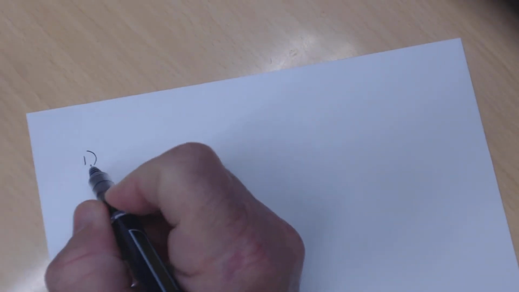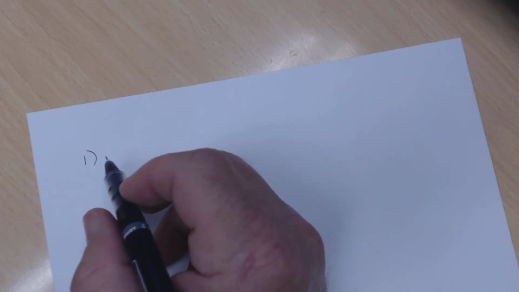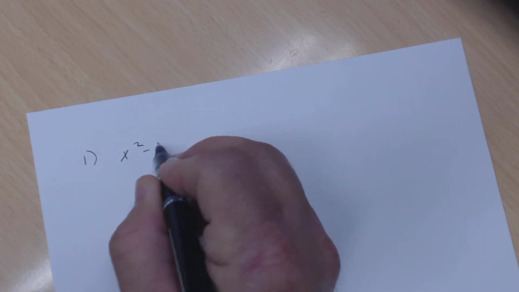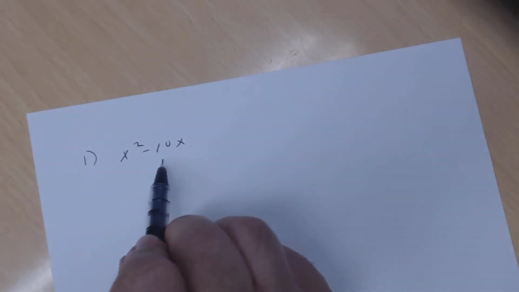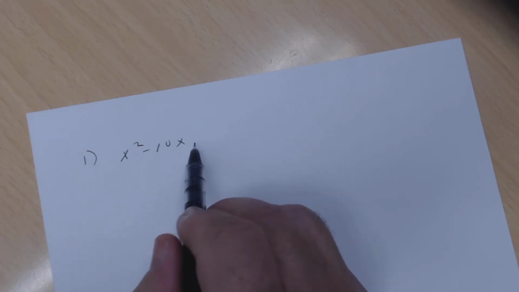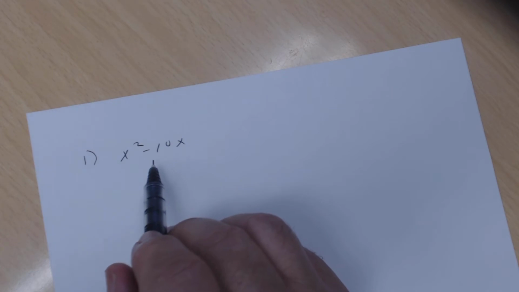let's do this example. So let me go ahead and write this one. So this will be x squared minus 10x. So you have this binomial, and the question is, determine the constant that should be added to this binomial so that it becomes a perfect square trinomial.